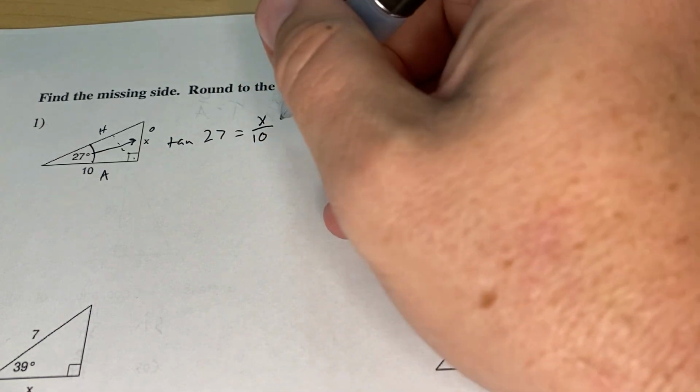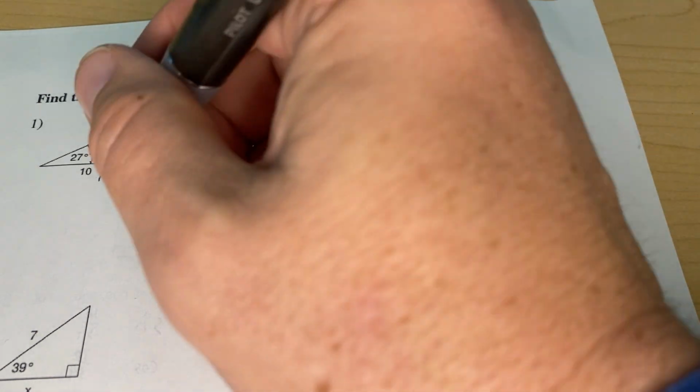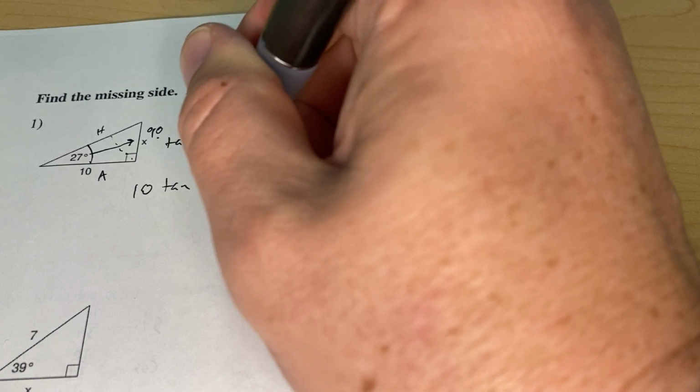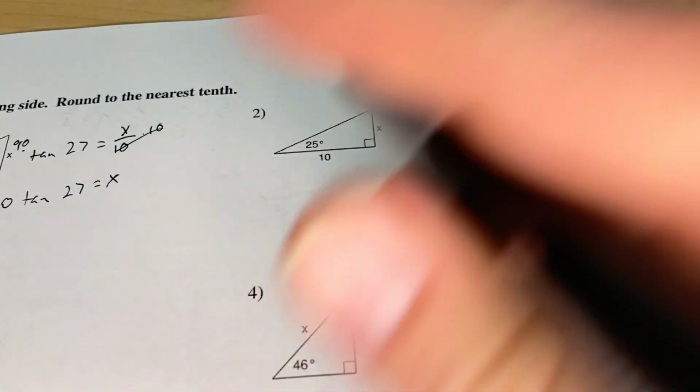In order to get rid of the fraction, I'm going to multiply both sides by 10. Always do that out front. So this would be 10 times the tangent of 27 to get you your answer. Make sure your calculator's in degree mode.